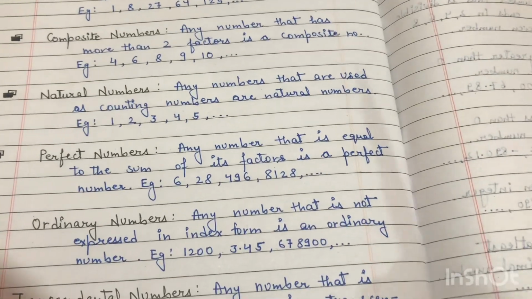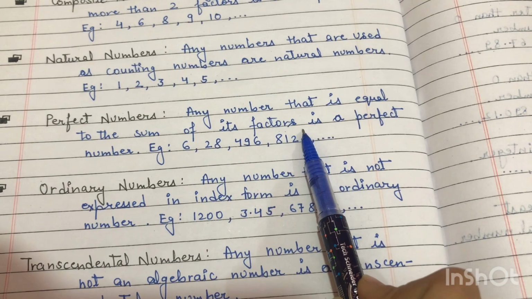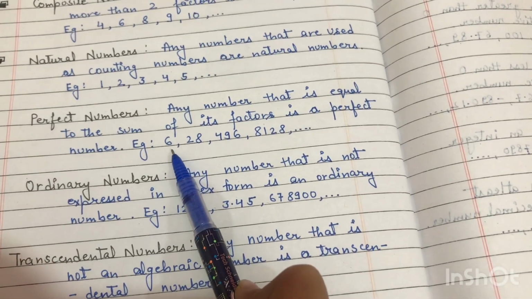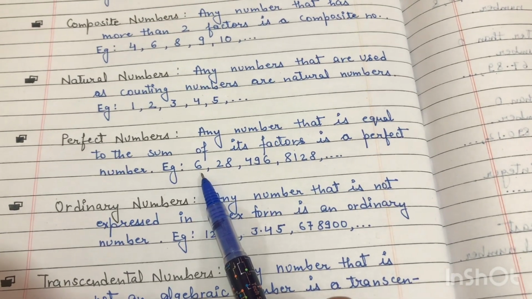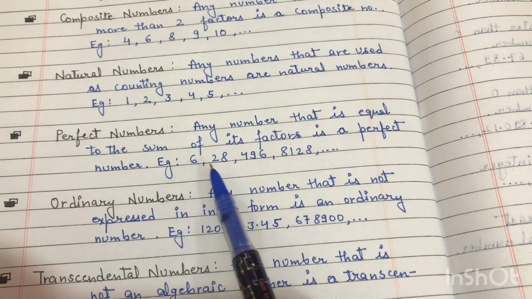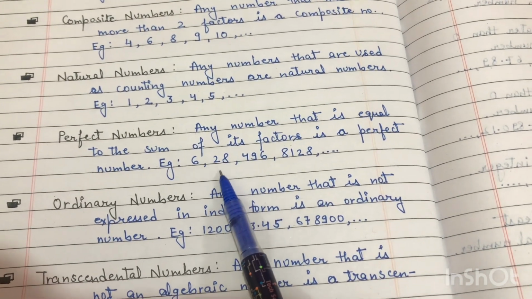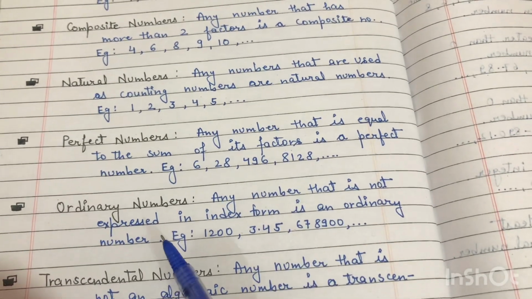Nextly, we have perfect numbers. Any number that is equal to the sum of its factors is a perfect number. Like, let's take the example of 6 itself. What are the factors of 6? Simply 1, 2 and 3. So if I sum up all these factors like 1 plus 2 plus 3, it will simply give me 6. That's the definition saying. Easy to understand?